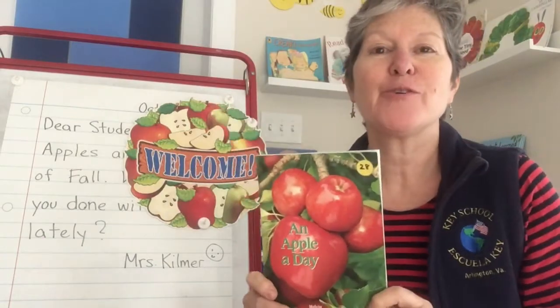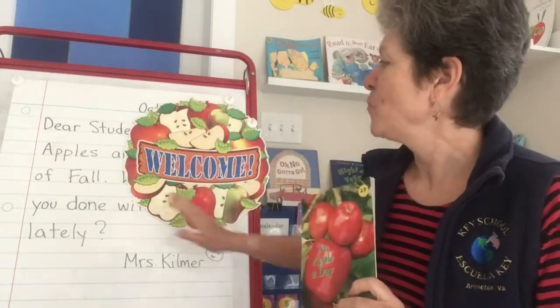Today I'm going to read to you an information book about apples, and I want you to pay close attention because for your Seesaw activity you'll be able to do either one of two things. You'll be able to write about what you've done with apples lately, which was from our morning message, or you could write about a fun fact that you already knew about apples or that you learned from our book today. Okay, so keep an eye out.